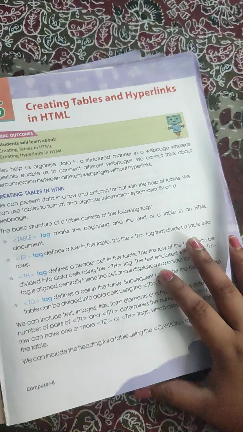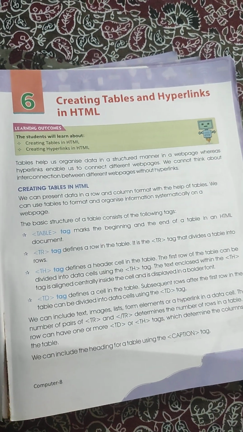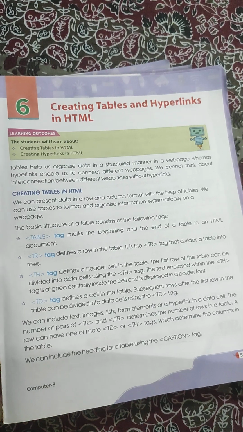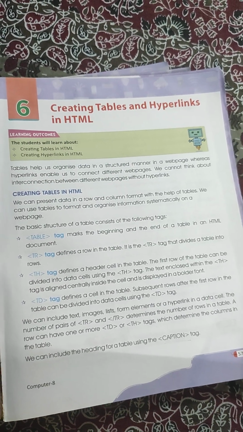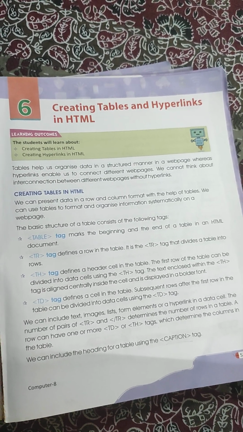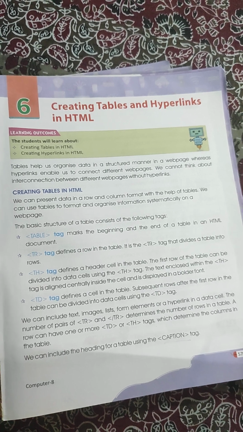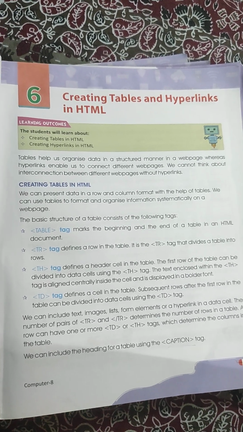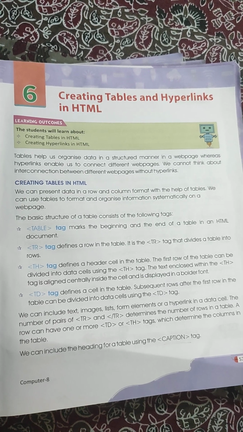Tables help us organize data in a structured manner in a web page, whereas hyperlinks enable us to connect different web pages. We cannot think about interconnections between different web pages without hyperlinks. What is the main thing about hyperlink?